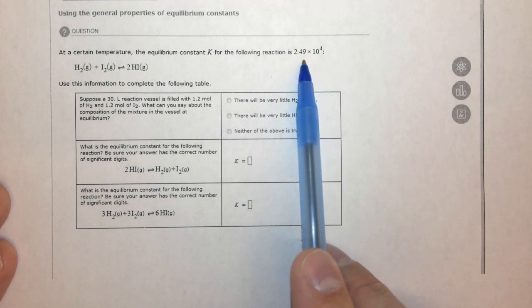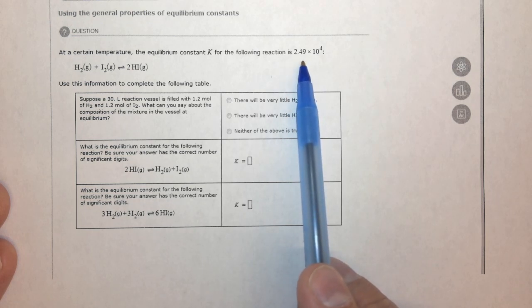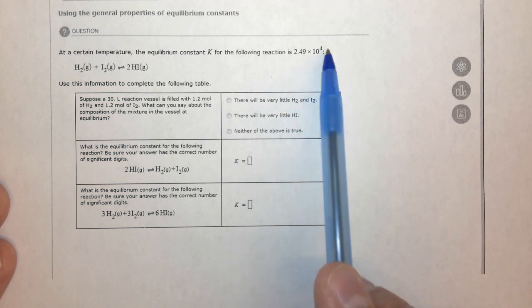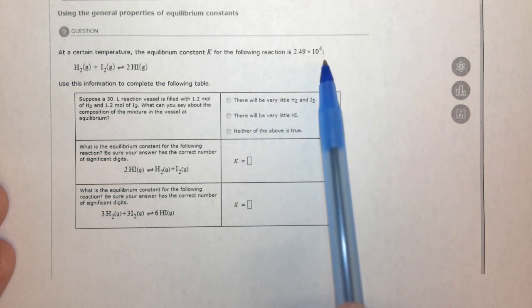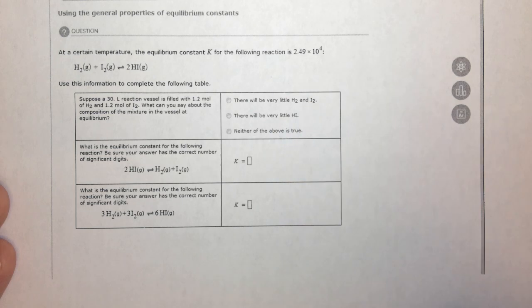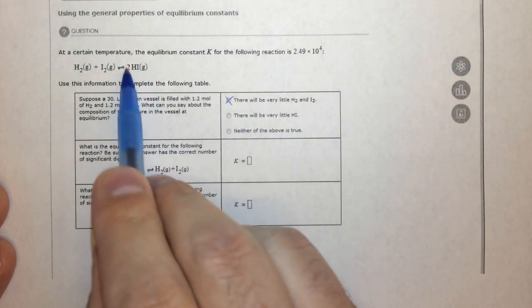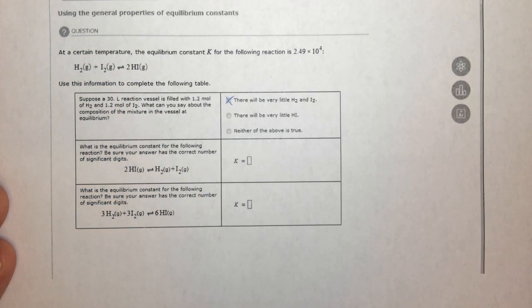Remember that the equilibrium constant is products over reactants, which is explained in several other videos about equilibrium, so I'm not going to go into that too much here. But it's products over reactants. So if the equilibrium constant is large, much greater than 1, it means that products, which are on the top, are favored. So if products are favored, there's going to be very little hydrogen and iodine, because most of what's in the reaction mixture will be HI, because HI is favored.